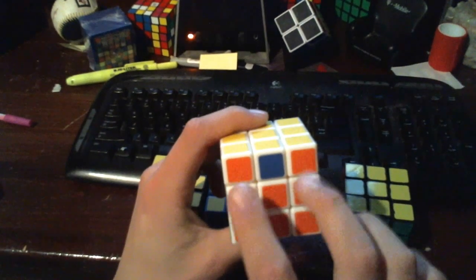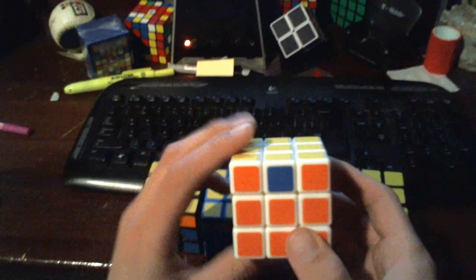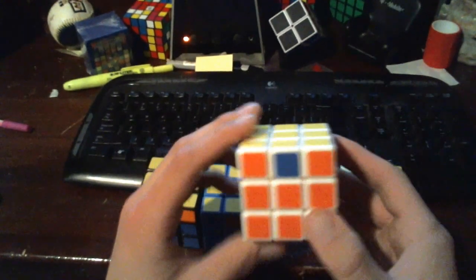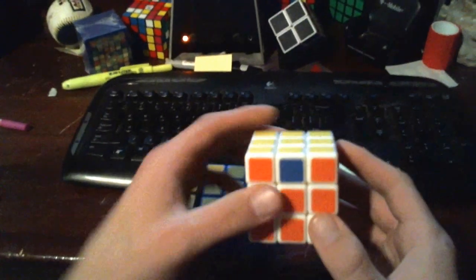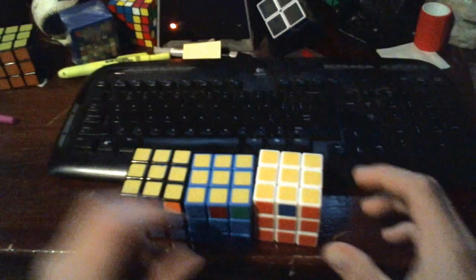We have two orange pieces, the same color on the same side, which as you might imagine is a headlight of cars. That's where it gets its name. So that's what we're looking for. You may end up with a completely solved cube. Lucky you. Forget about that.